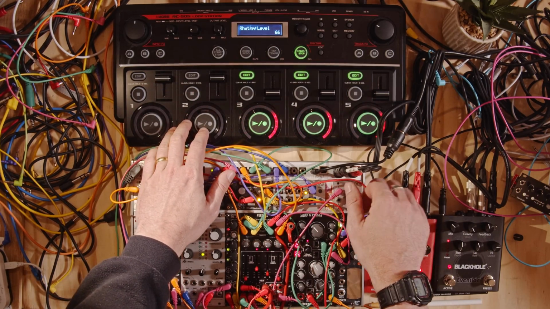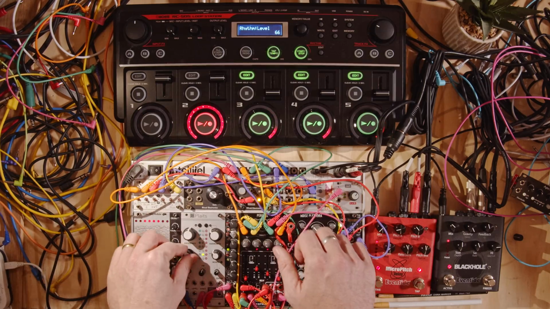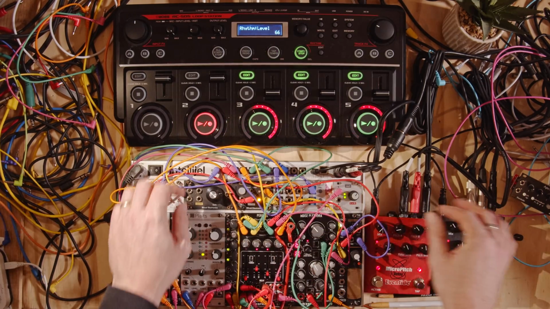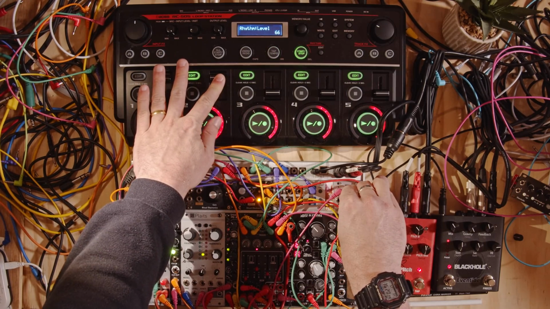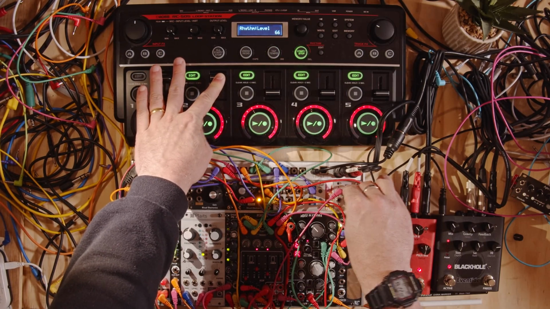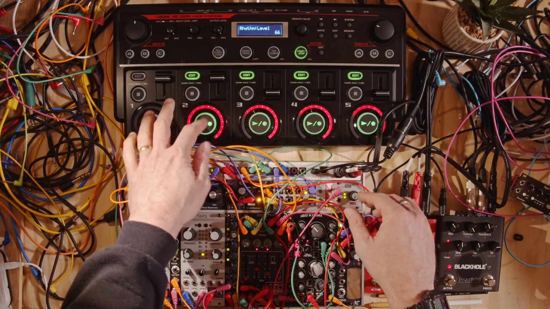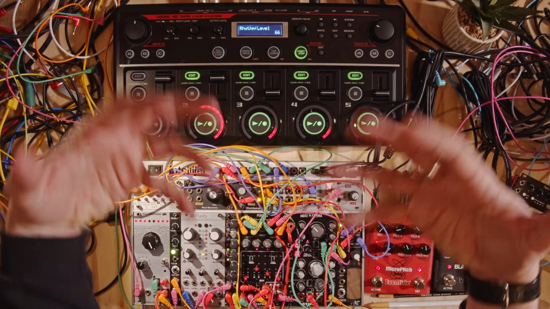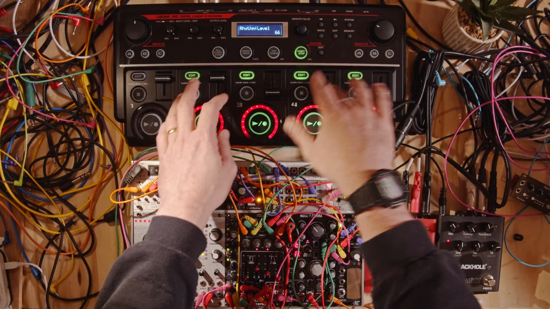So I'll arm this recording. It's now recording. Ooh, I fluffed it a little bit, but that was it there. As I let it stop and loop, I turn this down. So that's the loop.